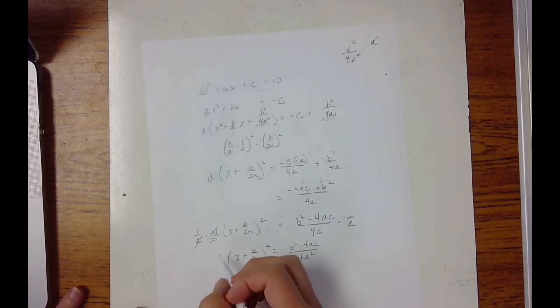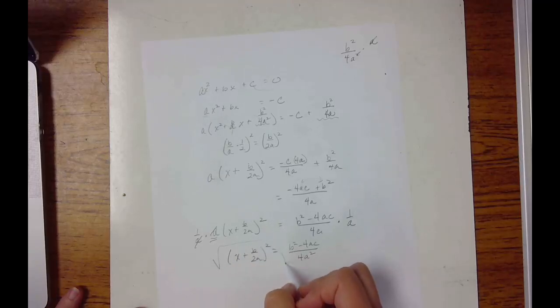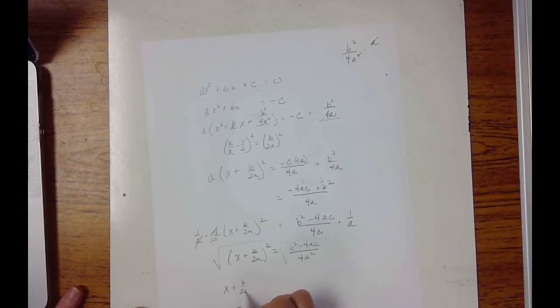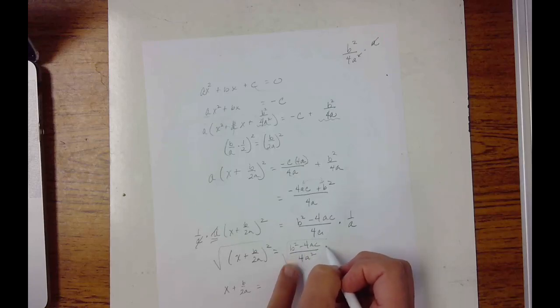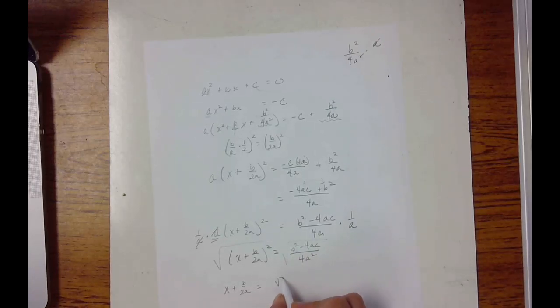Now the next step is I'm going to take the square root of both sides. And I'm left then on the left-hand side with just x plus b over 2a. But on the right, on the top, I'm just going to have to leave it as the square root of b squared minus 4ac.